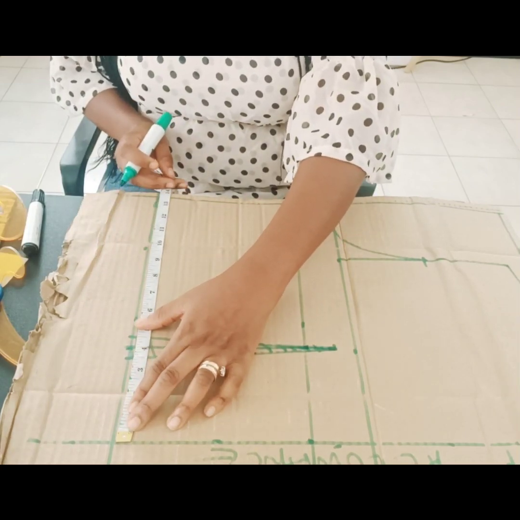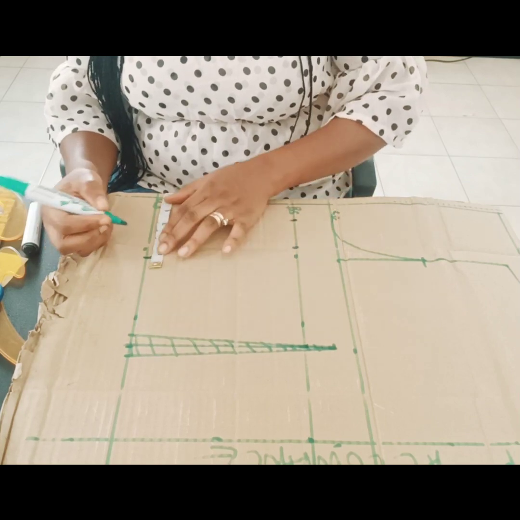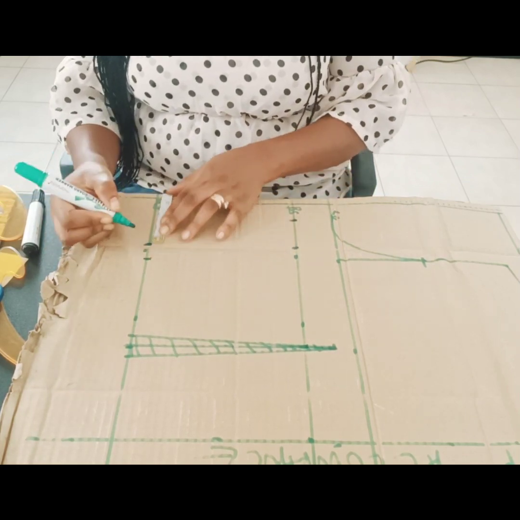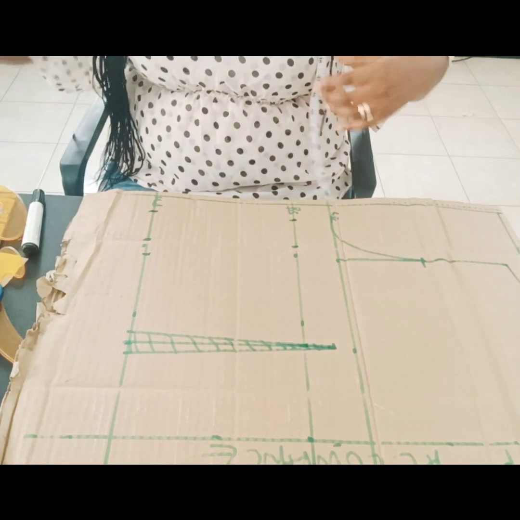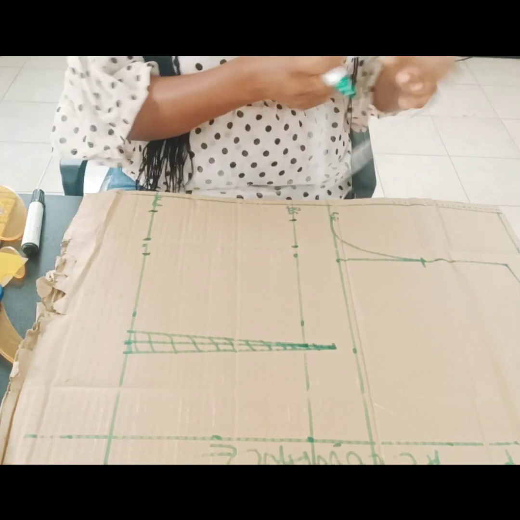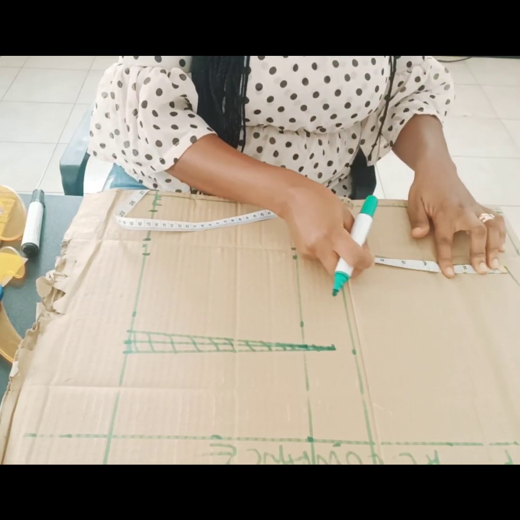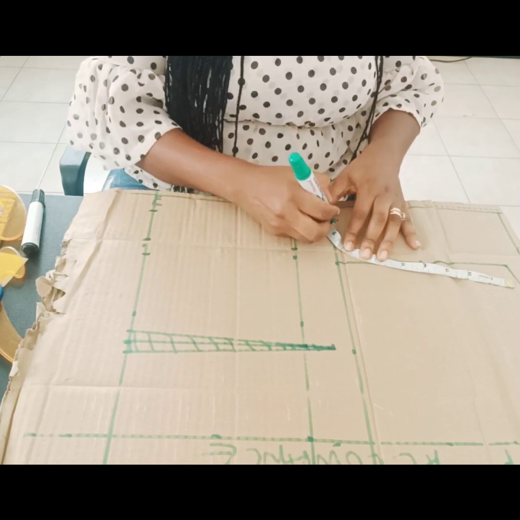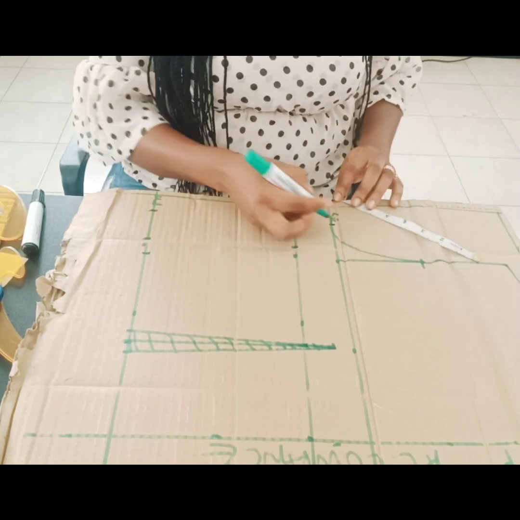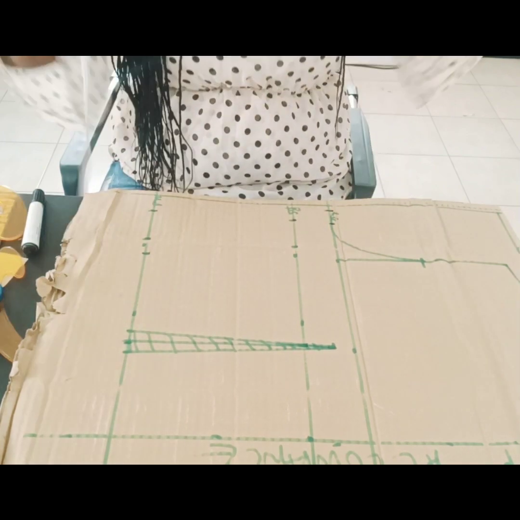Waist is 9 plus this dart, 1 inch dart, and then 2-inch sewing allowance, and of course the armhole length is 10 inches. You also have allowance, like 1 inch allowance.